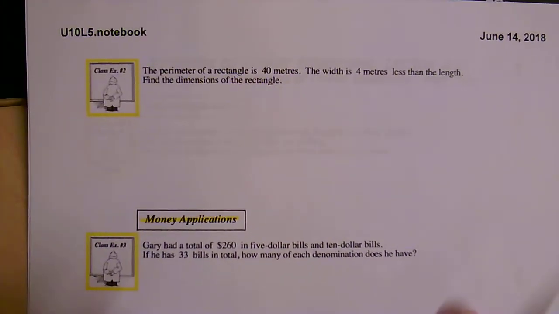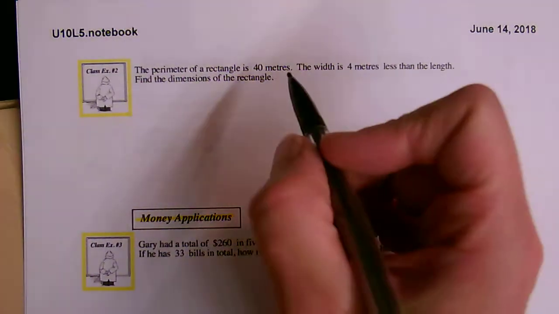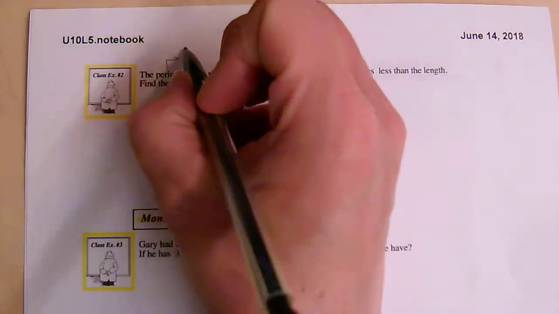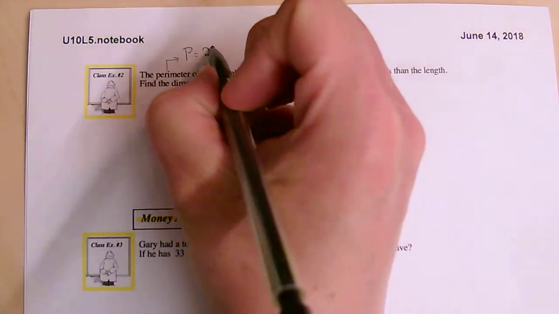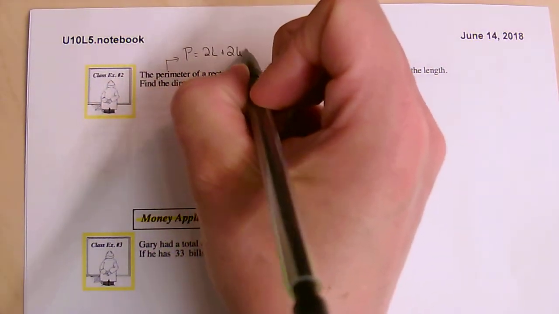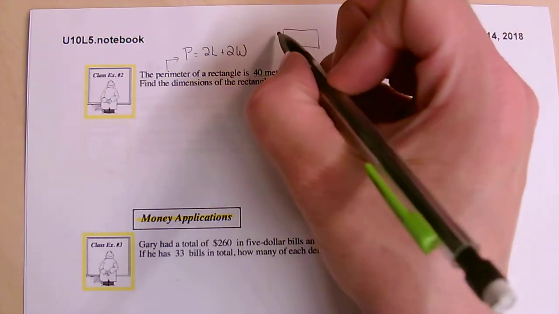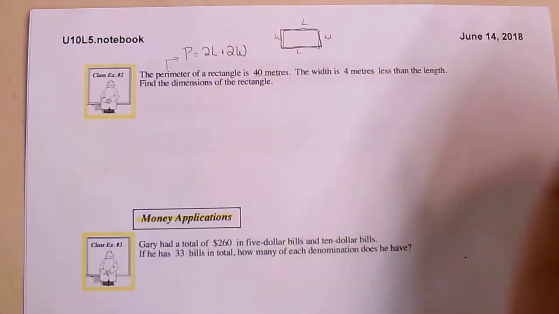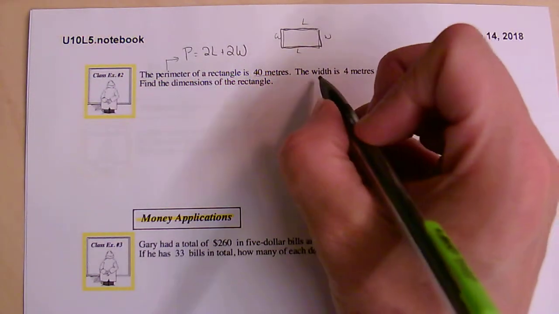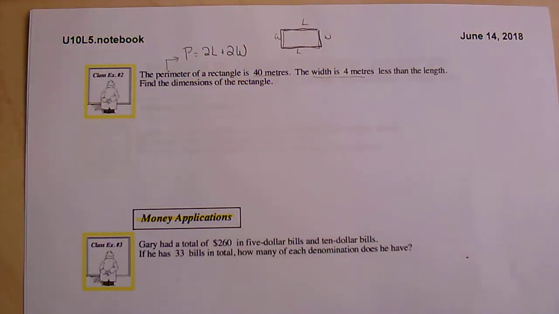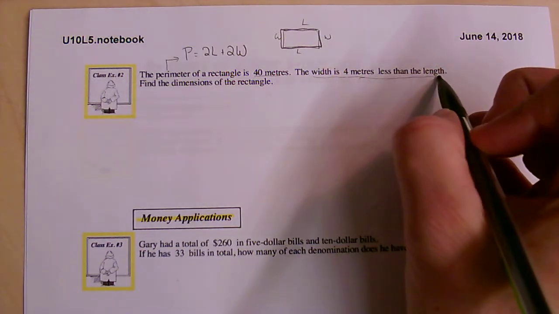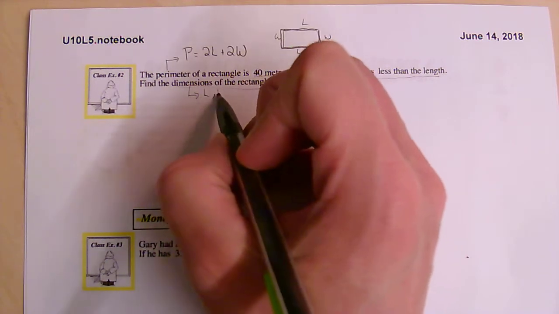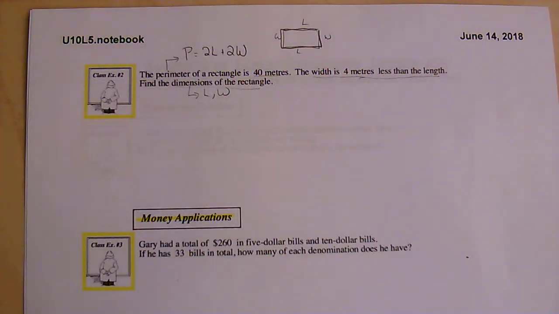So perimeter. The perimeter of a rectangle is 40 meters. Okay, so with our recall, perimeter of a rectangle is twice the length plus twice the width, because the perimeter is just the sum of the outside edges. The width is 4 meters less than the length. Find the dimensions of the rectangle. So find the dimensions, that means, okay, what is L, what is W?